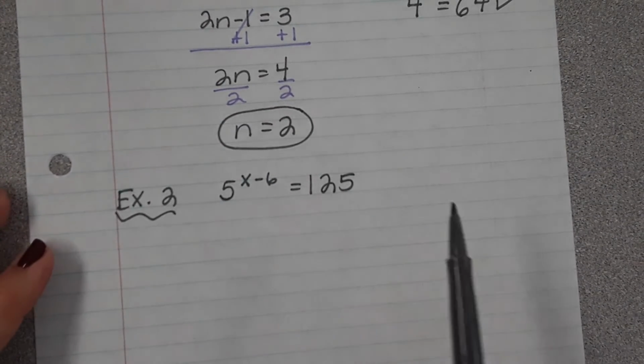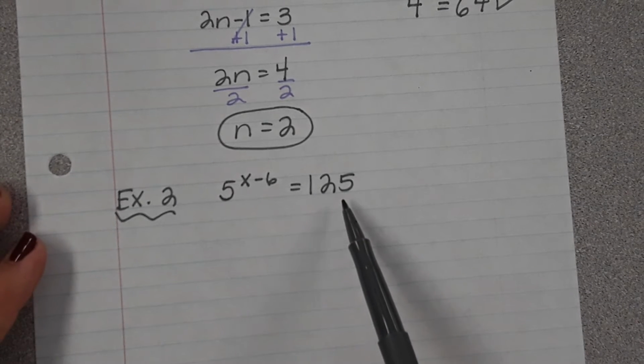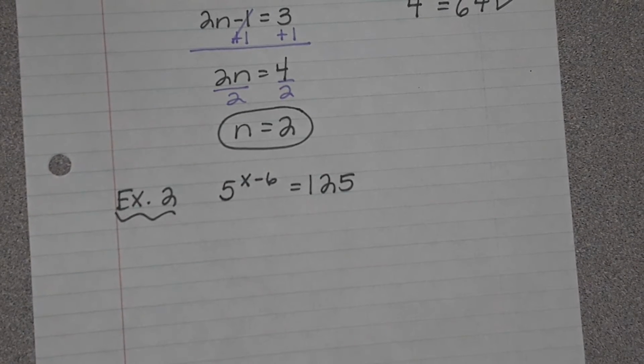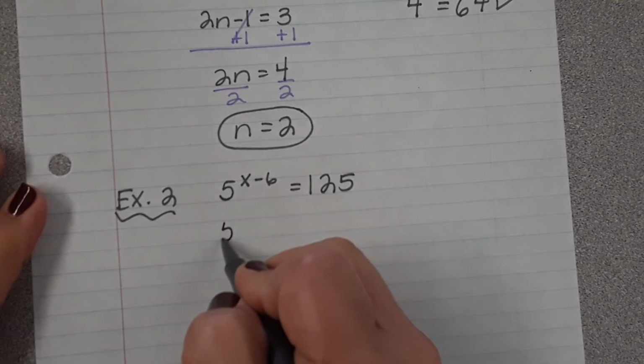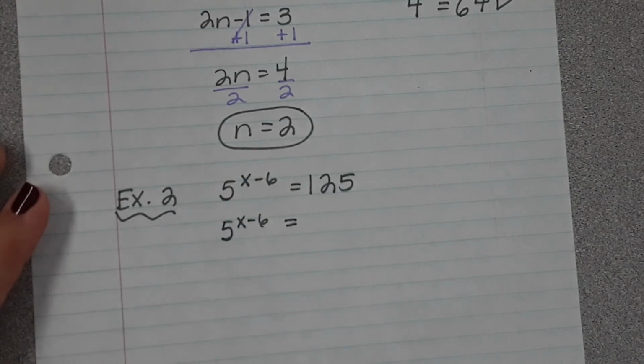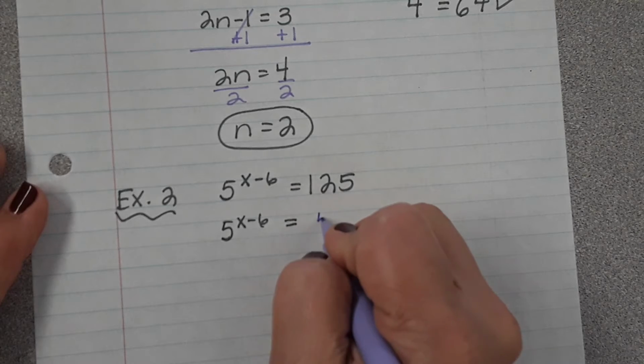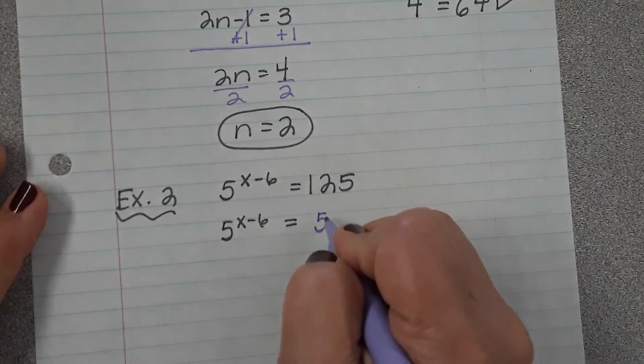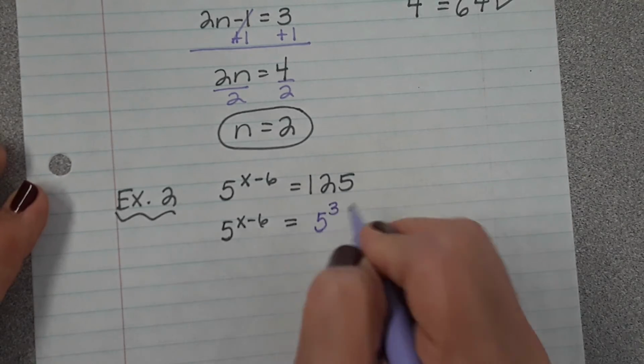Okay, so we're going to look at 125, and we're going to ask ourselves, can 125 be written as a base of 5? Yes, it can. How many 5s does it take to get 125? So it takes 3. So we're going to rewrite 125 as a base of 5 raised to the exponent of 3.